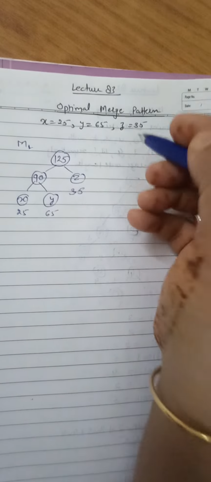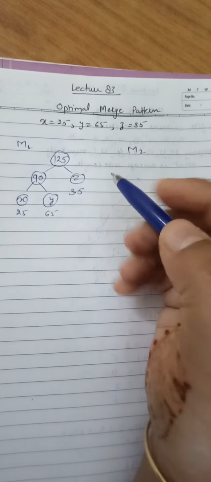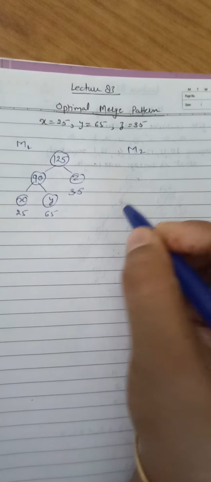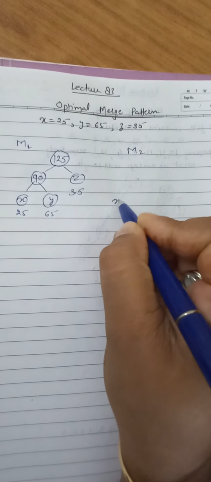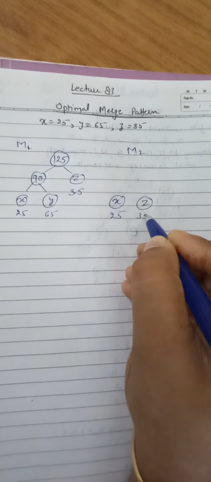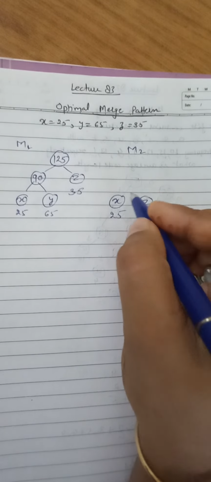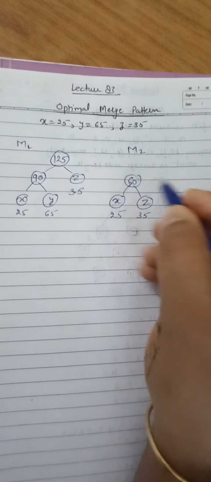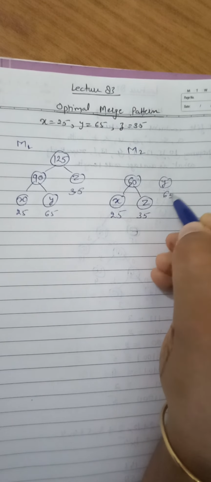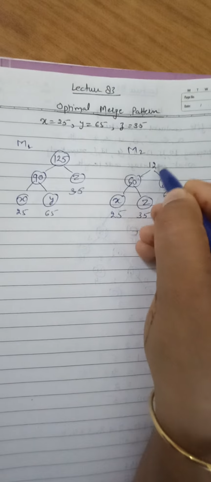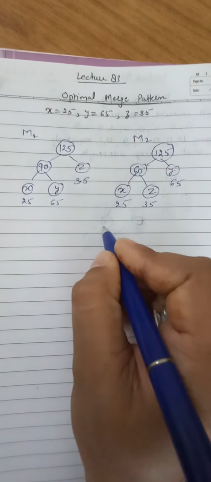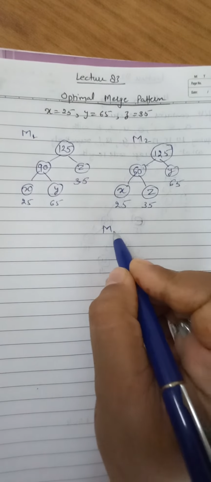Now we will take the second pattern, M2. In this, what will we take? We take 25 and 35, X and Z first. 25, 35. So if we merge them, then what will we get? We will get 60. Then we will take Y, 65. After merging, it will be 125. Now, because there are three records, three patterns are possible.